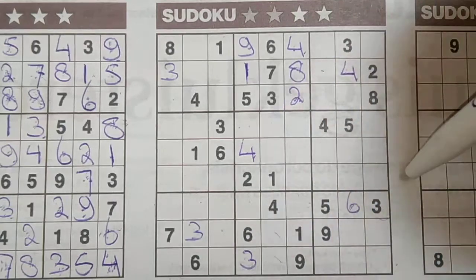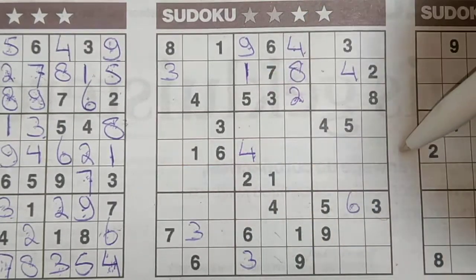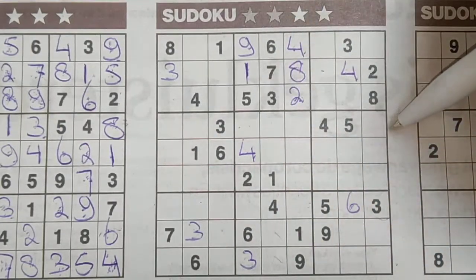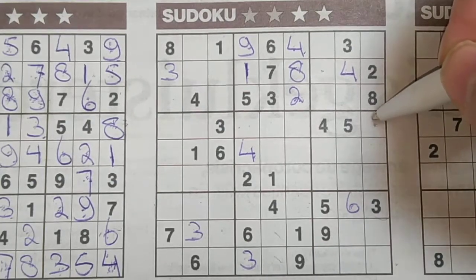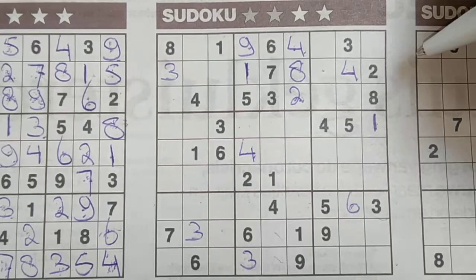1 in this row, 1 in the middle row, so the row above, the only place for the 1, that is this one.